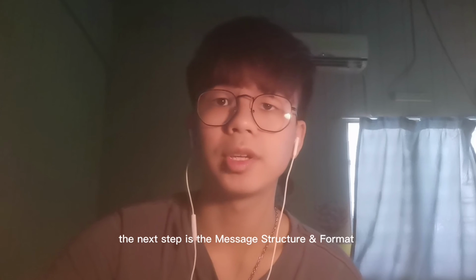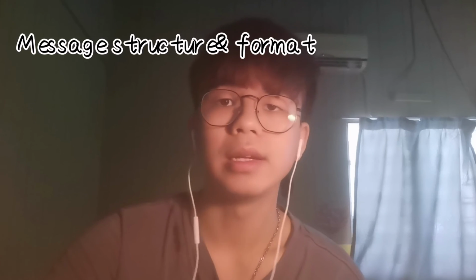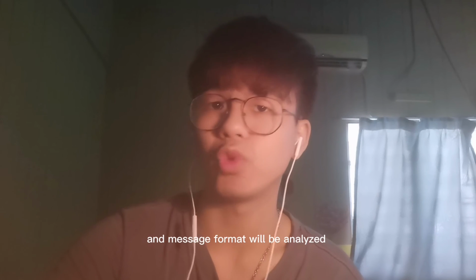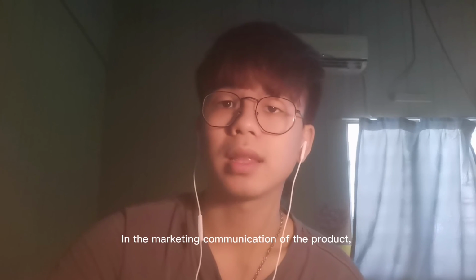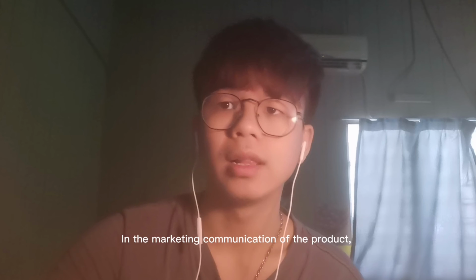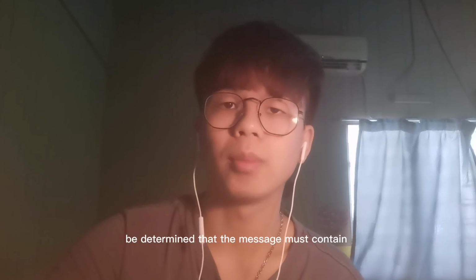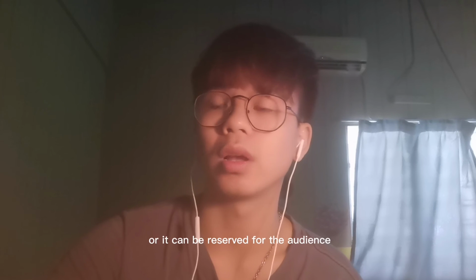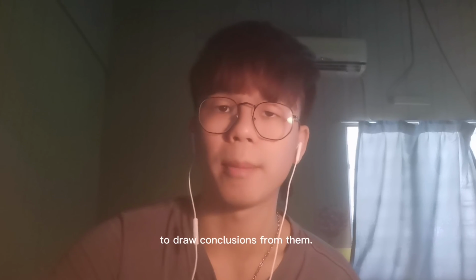Then the next step is the message structure and format. In this step, important issues of the message structure and the message format will be analyzed. In the marketing communication of this product, it must be determined whether the message must contain a conclusion, or whether it can be left for the audience to draw the conclusion for themselves.